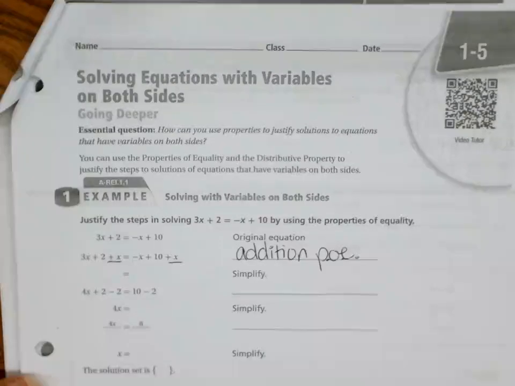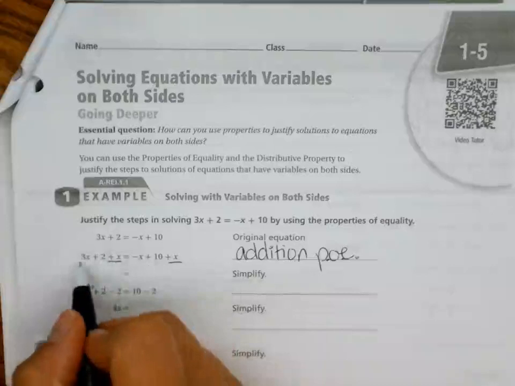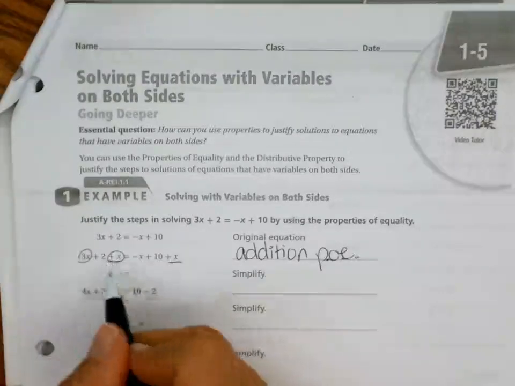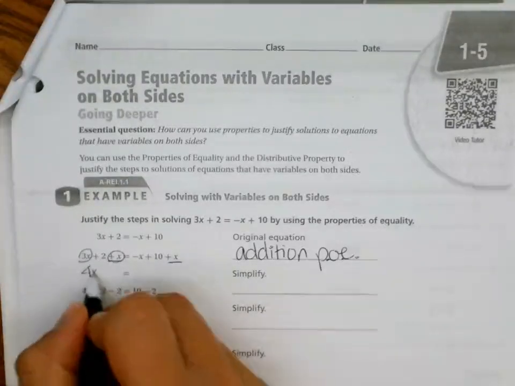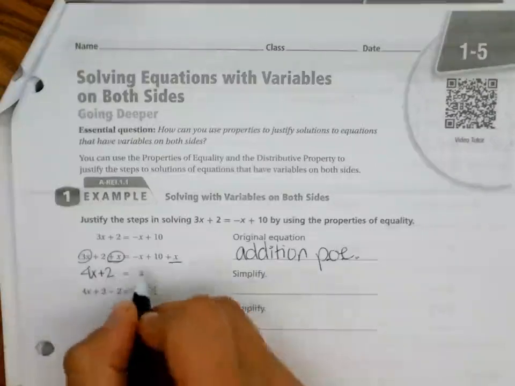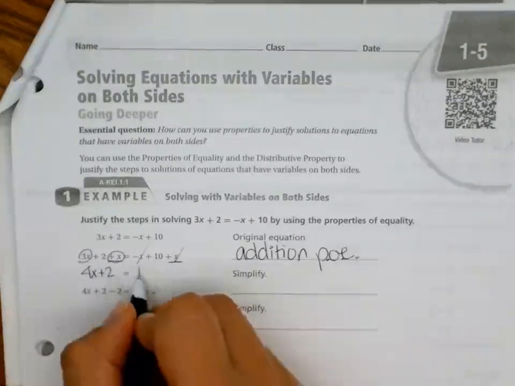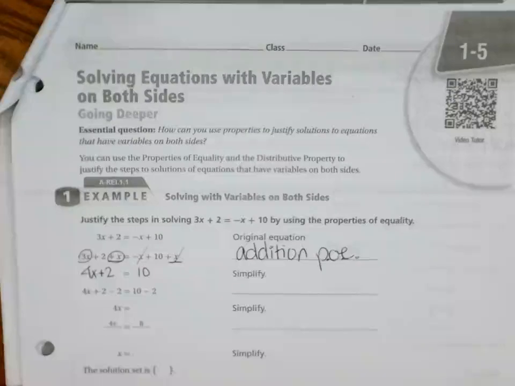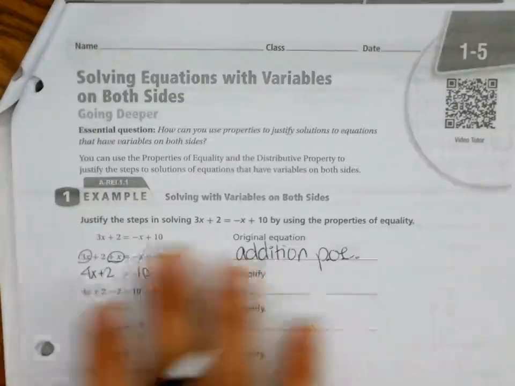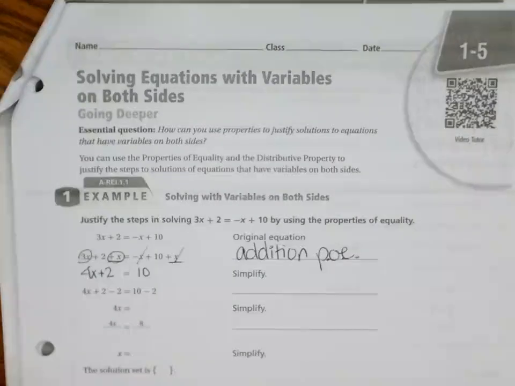So when I simplify that, what do I get? 3x's plus 1x is how many x's? 4x. Bring down your plus 2. These cancel out, equals 10. Right? Now what? So we just simplified it. We combined like terms, which we just call simplify. What's next?